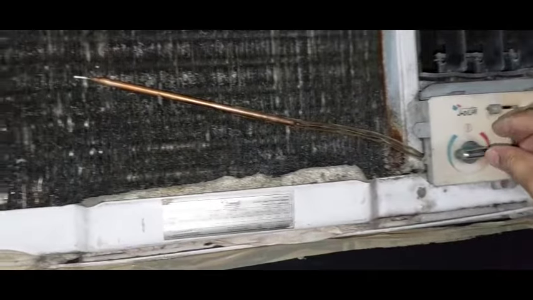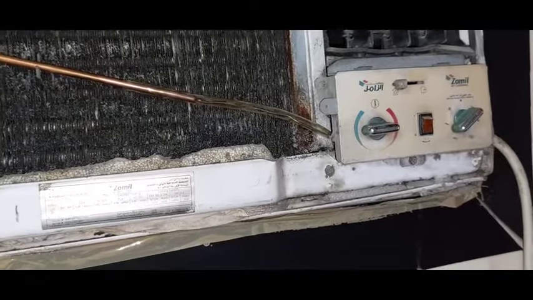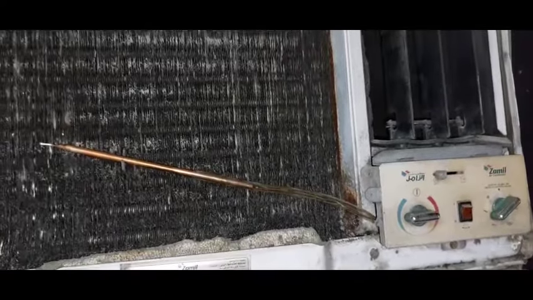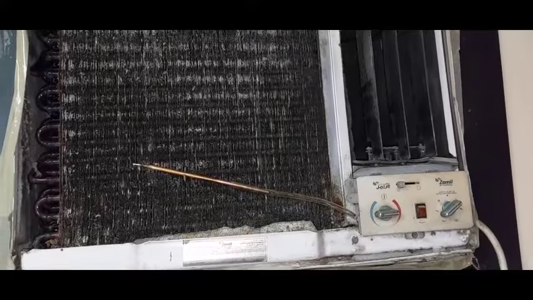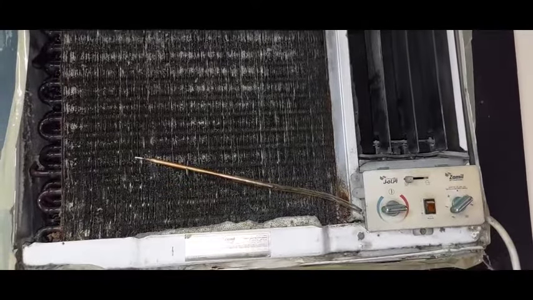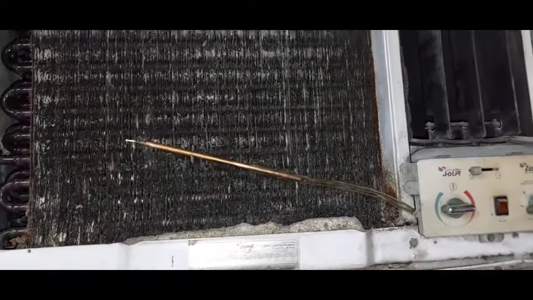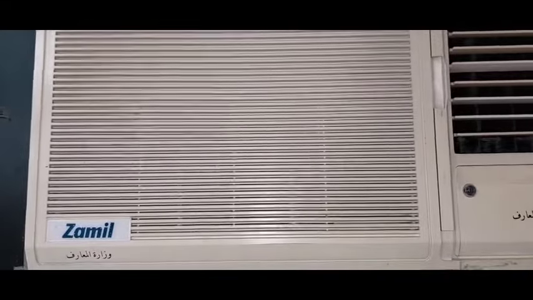So we set it at 50%, so we can say it is around 20 to 22. So our connections are okay. We'll see, it's going to reach the set temperature, then the compressor should trip. So friends, still the compressor is going on. It may take 15 to 20 minutes to reach the set temperature based on the technical data.